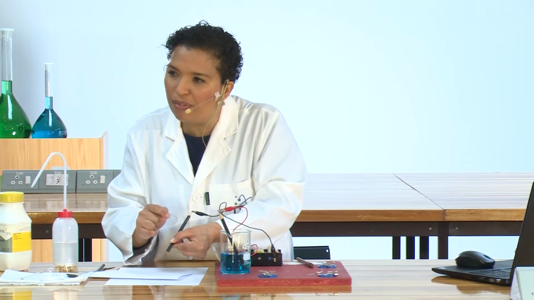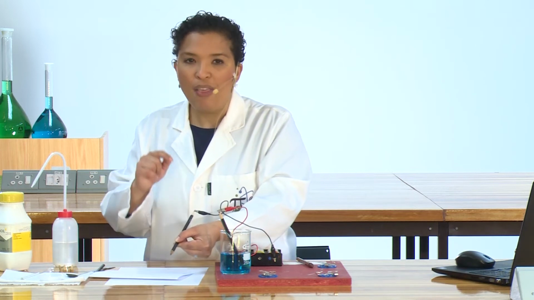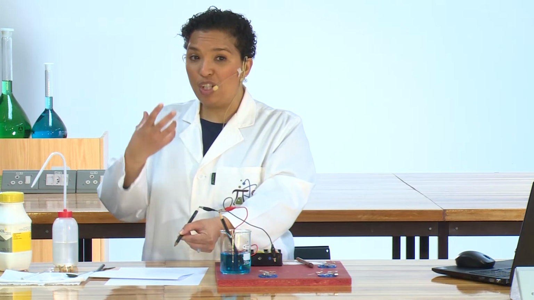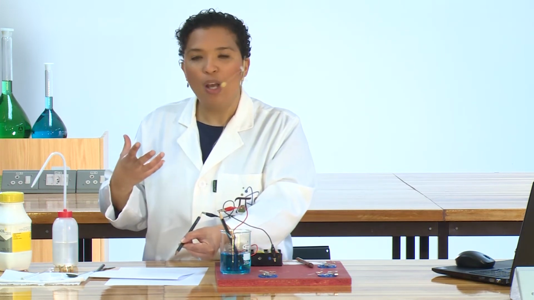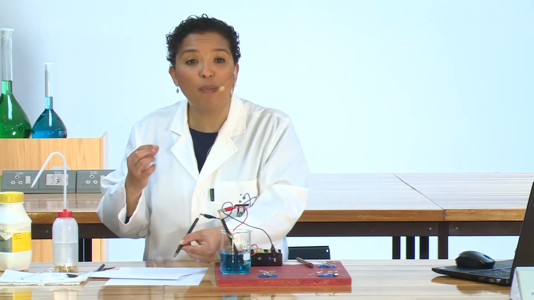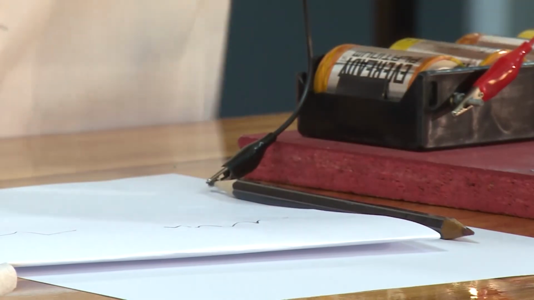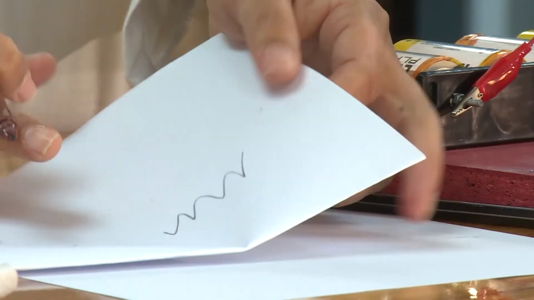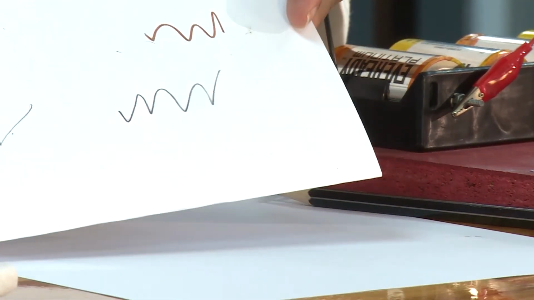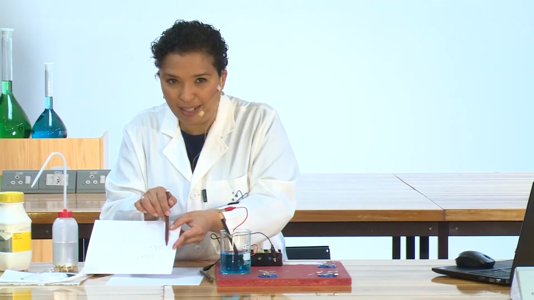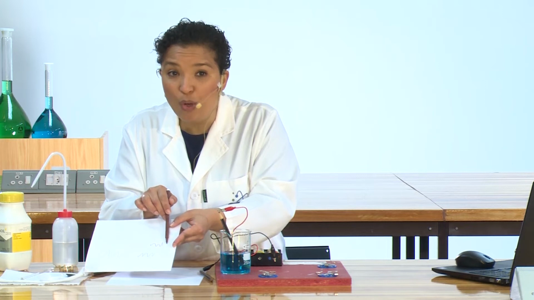Oftentimes in a test or exam, they ask you, what did you observe? And I often get this response from learners in the lab, and they'll say, the pencil turned brown. No, no, no, the pencil did not turn brown, because if it turned brown, it would write with a brown color. Like, for example, here's a brown Koki, and it would write with a brown color over there. So if it turned brown, it would write with a brown color. This did indeed not happen.